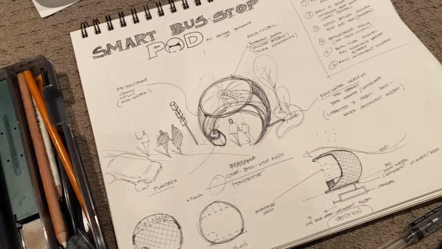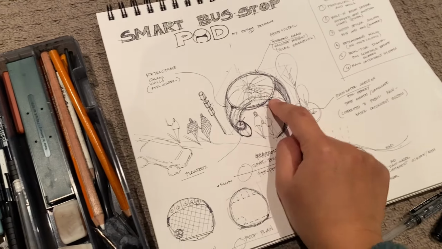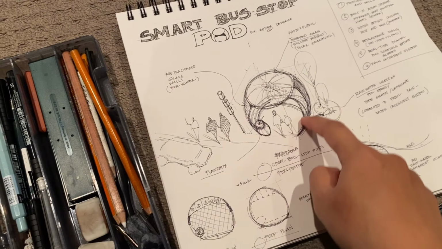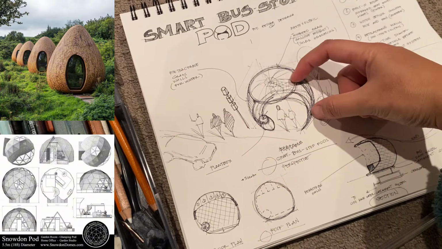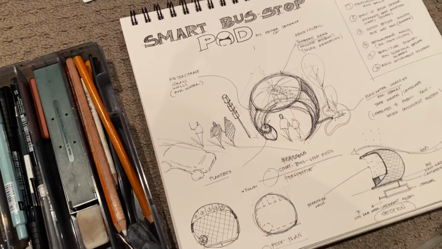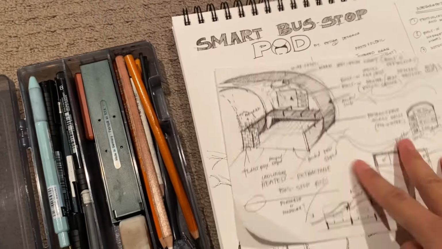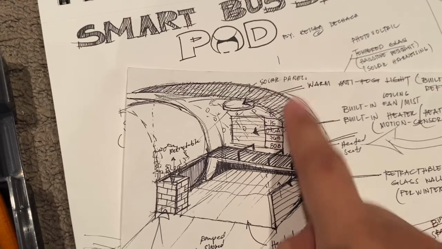And tonight I made some changes on the form, as I said. So I've made this almost entirely like a pod with retractable walls. When I was in class earlier, I put solar panels here.